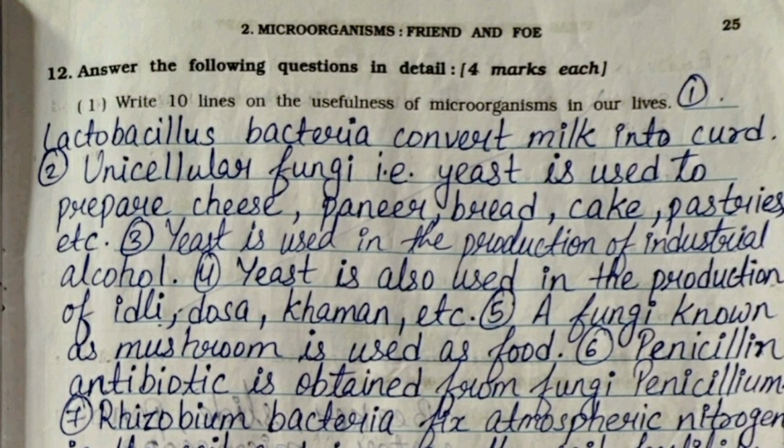Lactobacillus bacteria convert milk into curd. Unicellular fungi, that is yeast, is used to prepare cheese, paneer, bread, cake, pastries, etc. Yeast is used in the production of industrial alcohol. Yeast is also used in the production of idli, dosa, khaman, etc. A fungi known as mushroom is used as food. Penicillin antibiotic is obtained from fungi Penicillium.